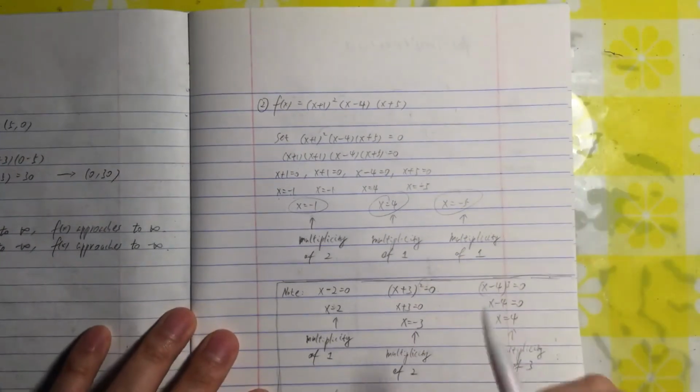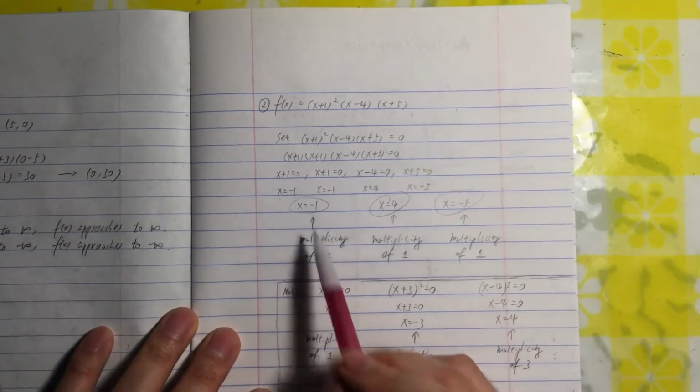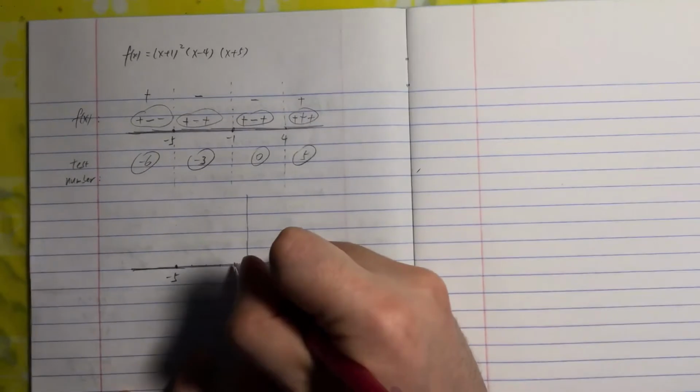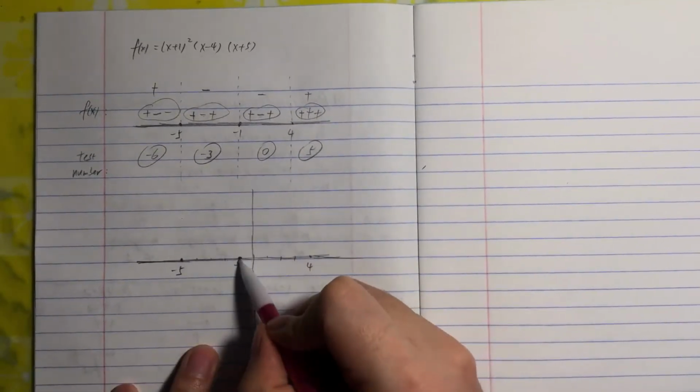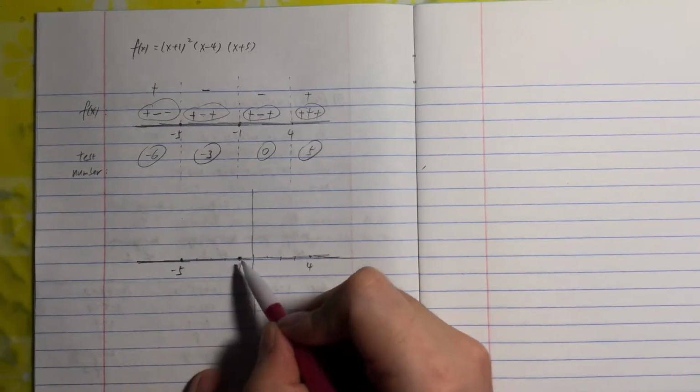Now label them. If the multiplicity is more than 1, label the point. Here, -1 has multiplicity of 2. Keep it in mind. -1 has multiplicity of 2.